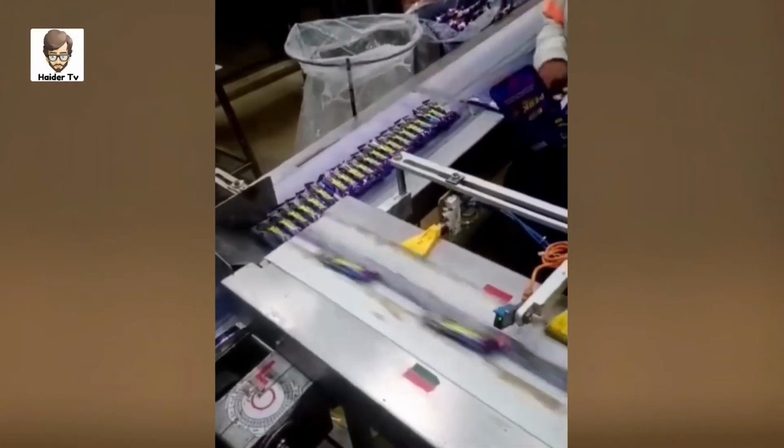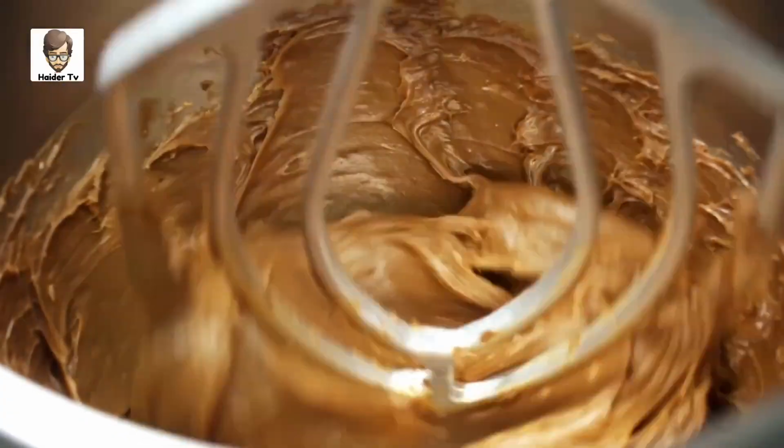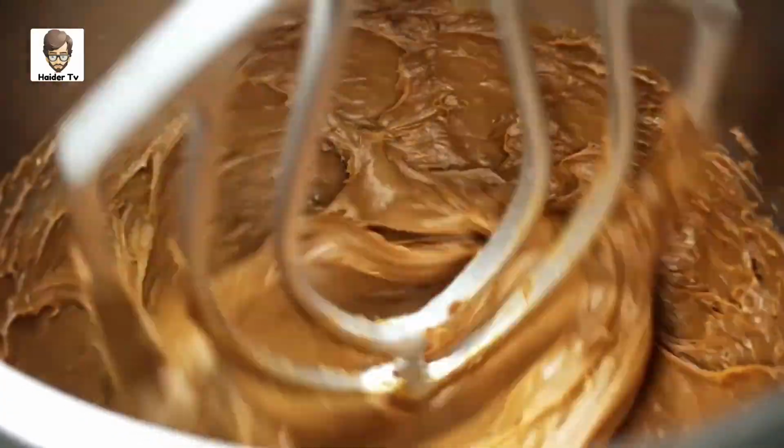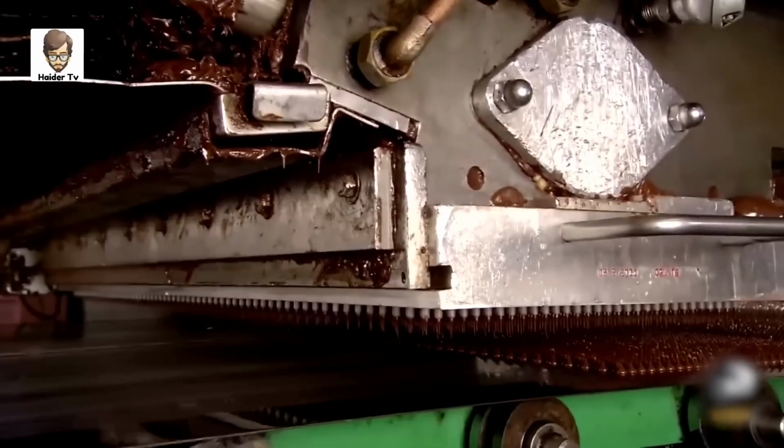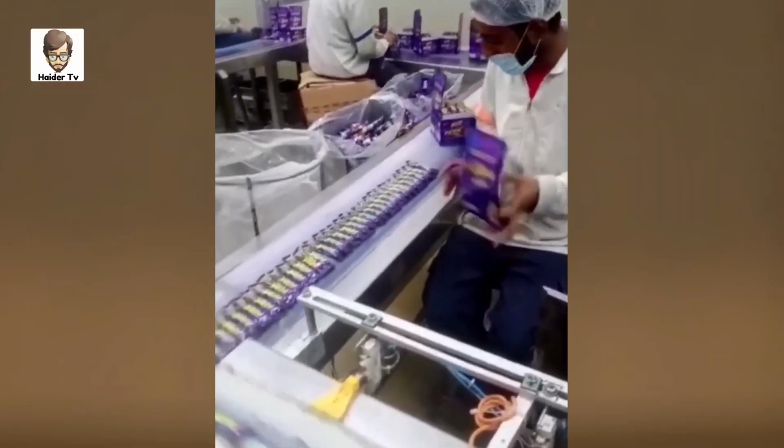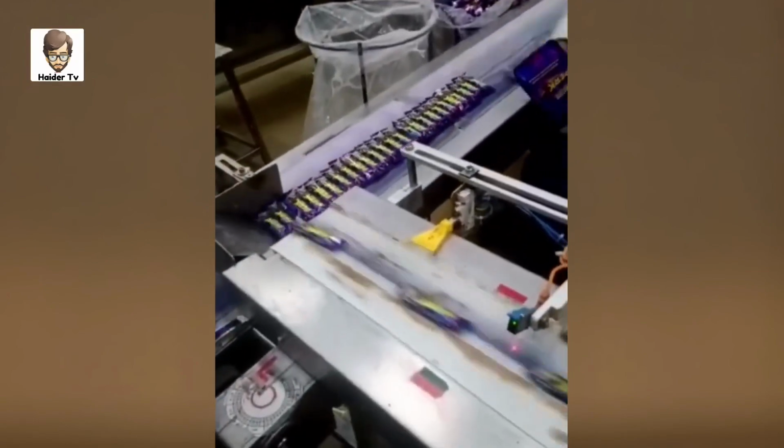After this, milk powder is also added to this liquid. After adding milk powder, it turns into a paste. After this, it is poured into molds and shaped into chocolate bars. Finally, these bars are wrapped in attractive packaging and sent to stores worldwide. And that's how the chocolate we all love is made.